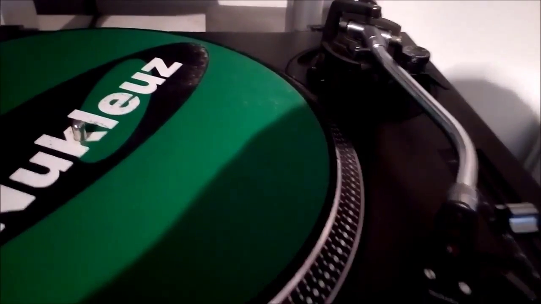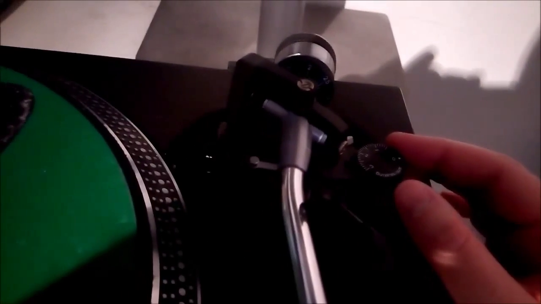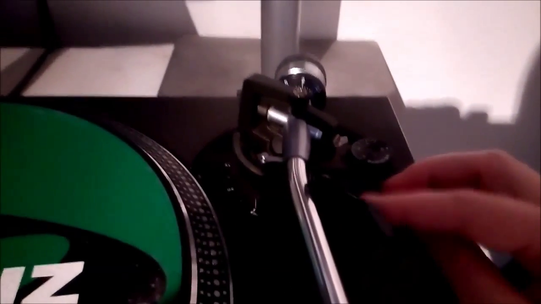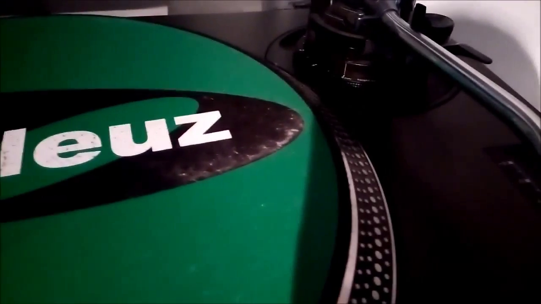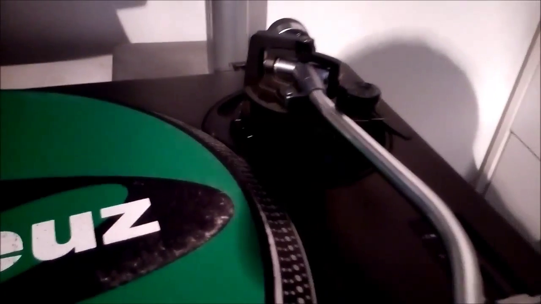So you've got your anti-skate here. Most people tend to, because you're back cueing, as they call it, when you're jogging and releasing a lot, some people tend to leave that down pretty low. I don't know what it's on here. It's on fairly high. I'll just put it on halfway. What the anti-skate does is stop it from skating across the surface of the record, jumping out. So that's what that's for.